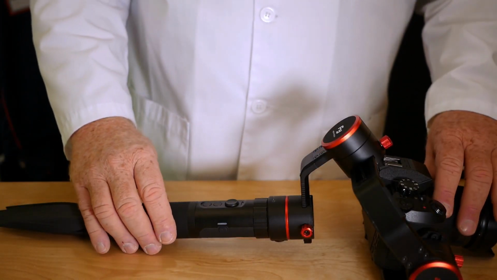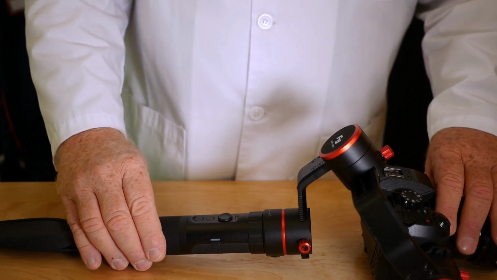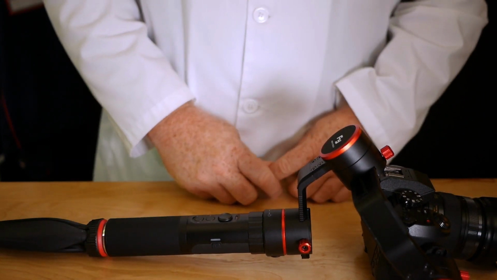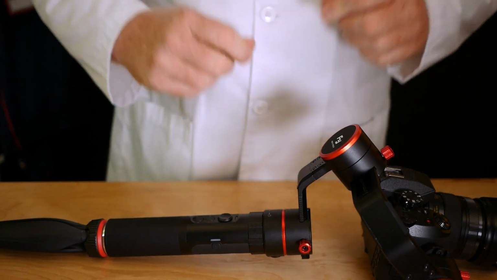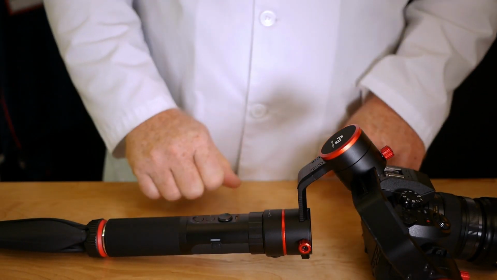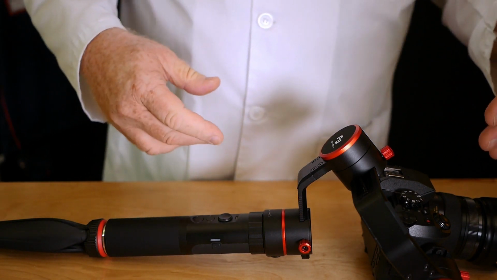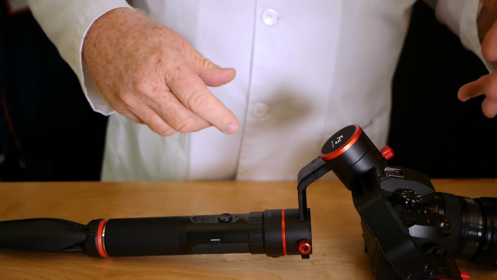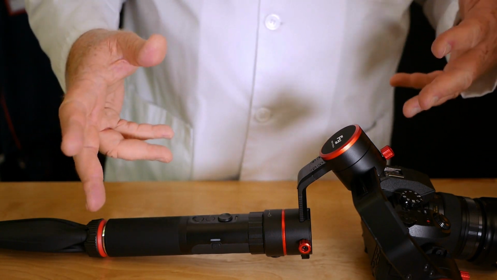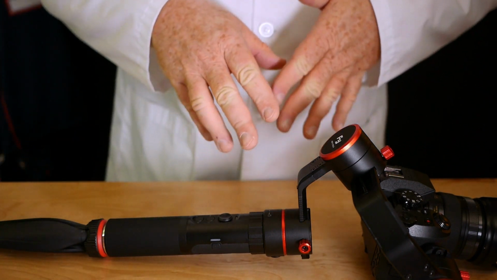Okay, now the last thing I want to show you about the functions of this gimbal, which is really important, is the initialization of the gimbal. The gimbal will go crazy sometimes. It will not be aligned. It will not be adjustable. You will not be able to have some great shots. So you have to reinitialize the gimbal.